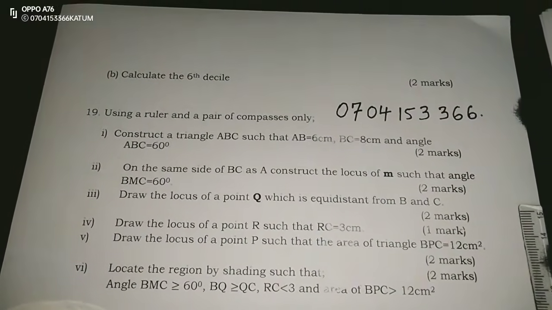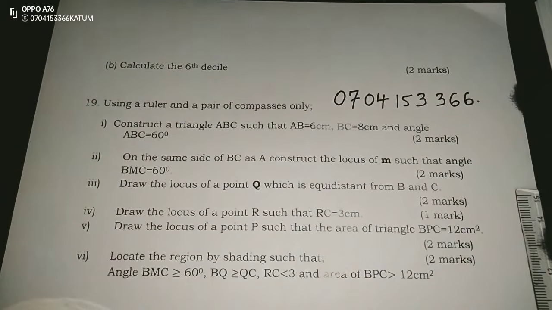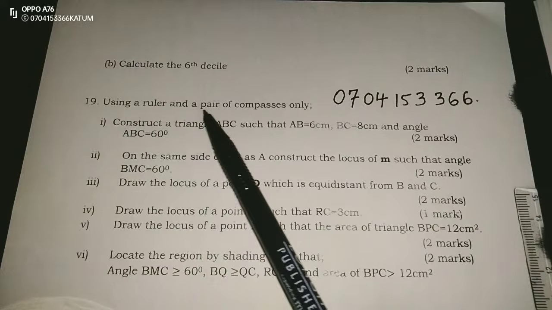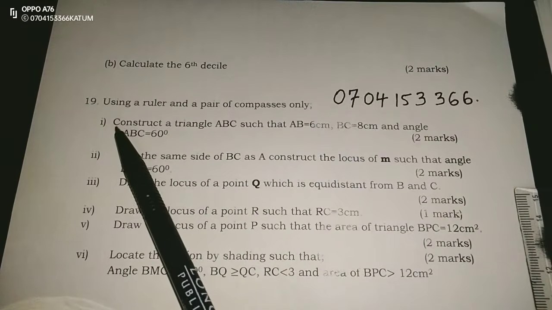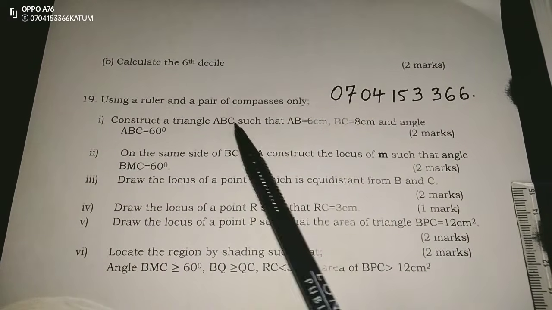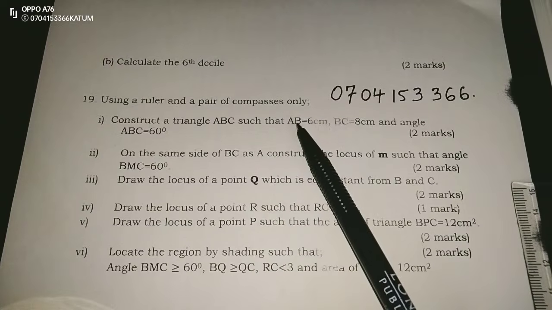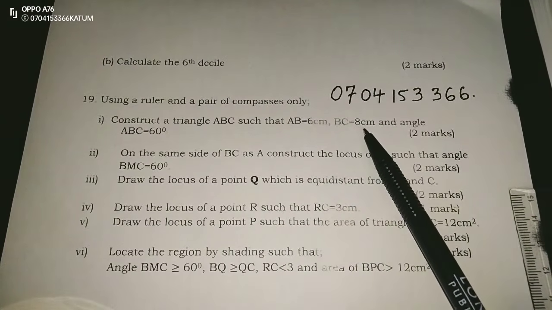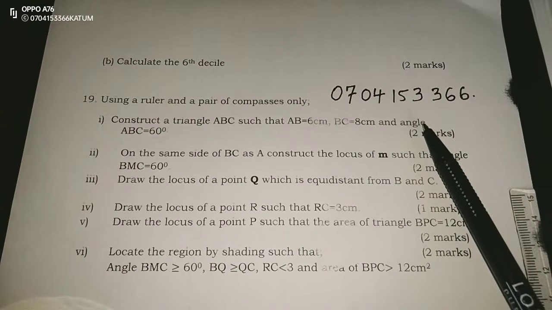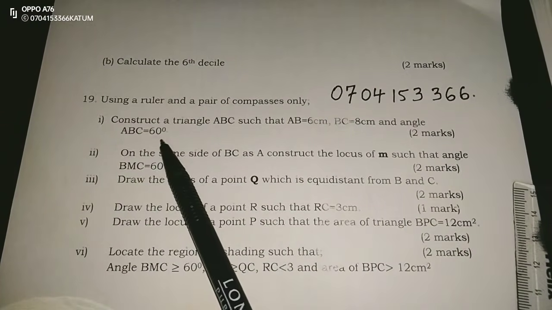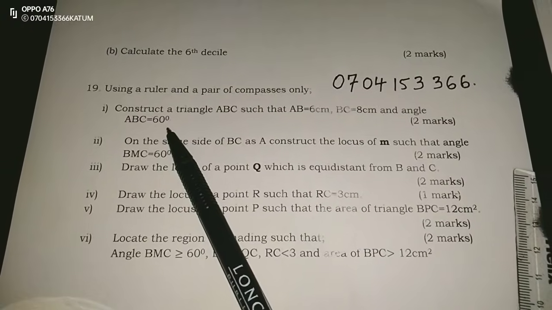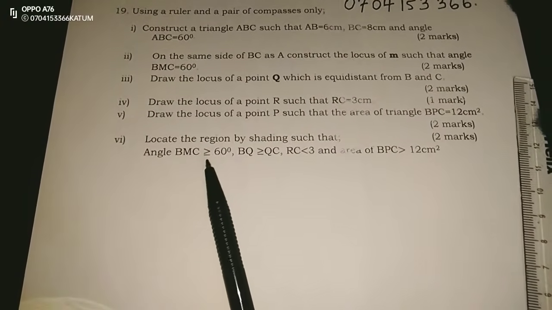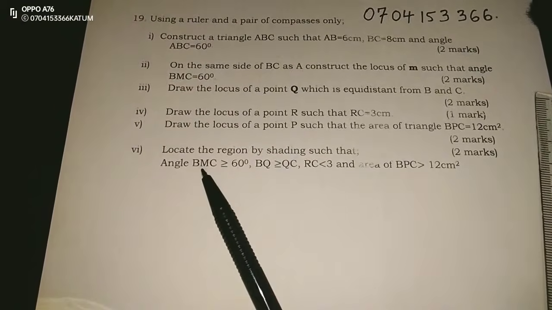We're going to discuss loci, number 19 in this paper. We are told, using a ruler and a pair of compasses only, Part 1: construct a triangle ABC such that AB equals 6 centimeters, BC equals 8 centimeters, and angle ABC equals 60 degrees. So let me begin with the construction of the triangle so that we may go to the other instructions.